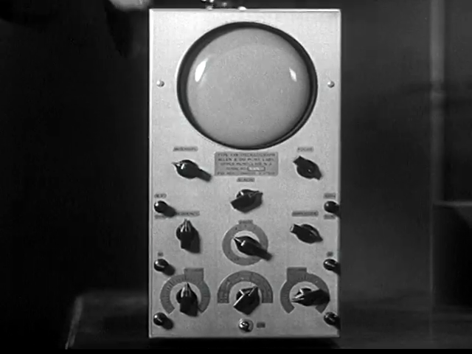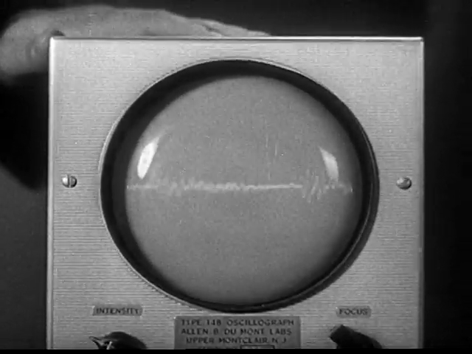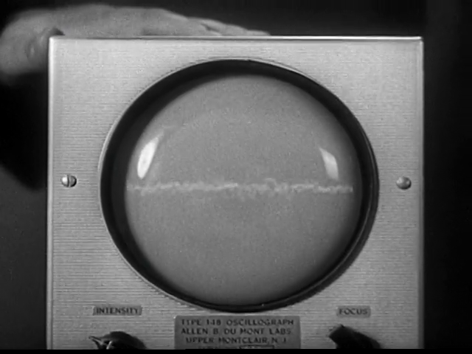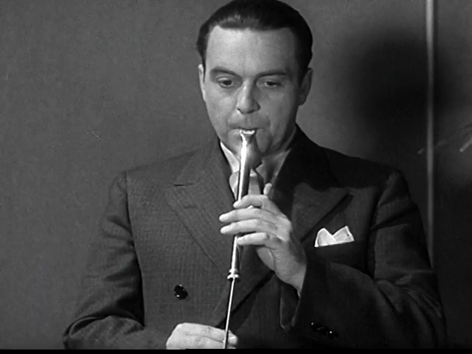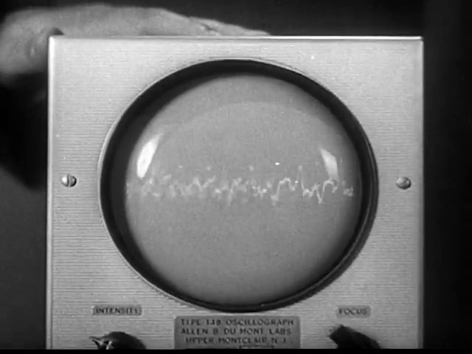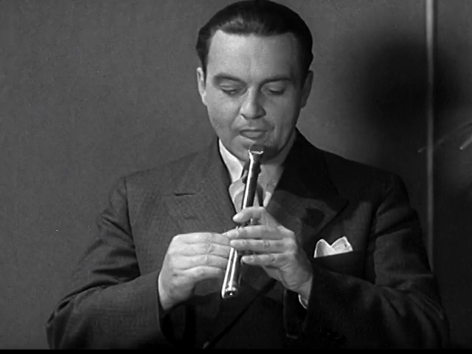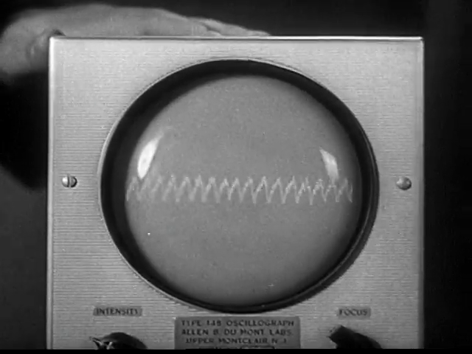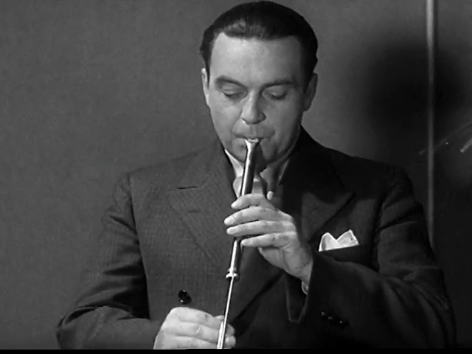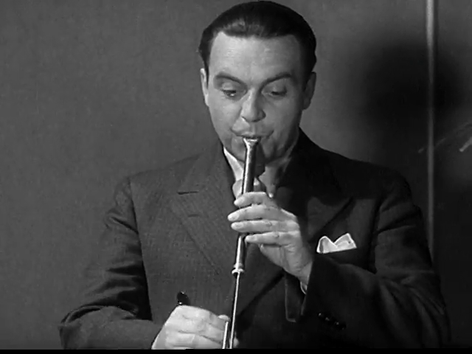It's called an oscillograph. The wave jumping around on the screen is a candid camera photographic record of the sounds you hear. On a low note, the peaks are far apart. On a high note, they're close together. Sliding up and down the scale changes the picture.